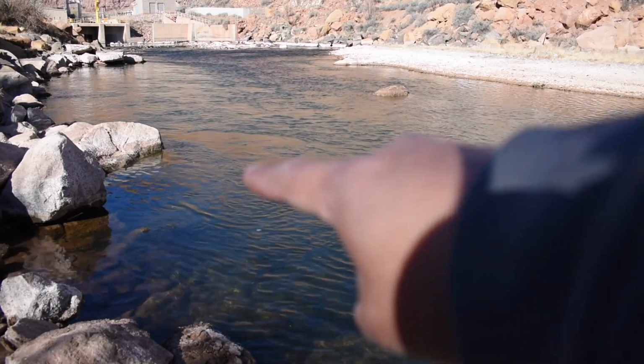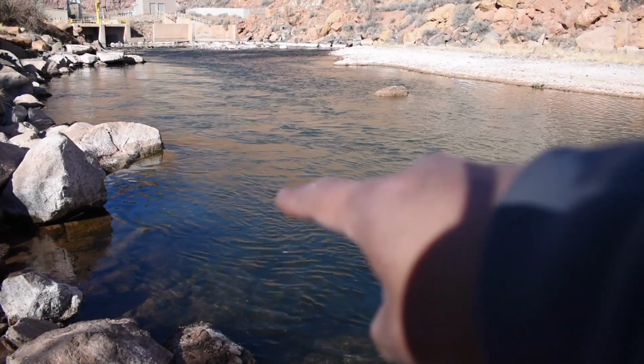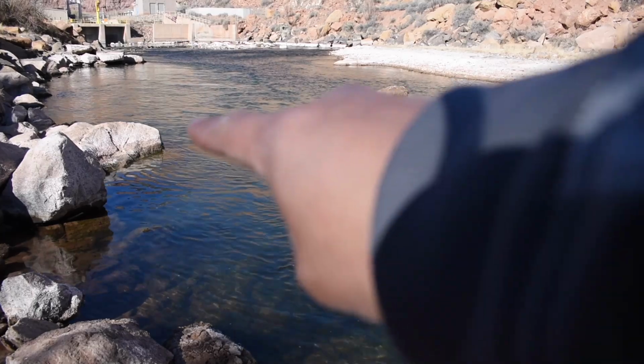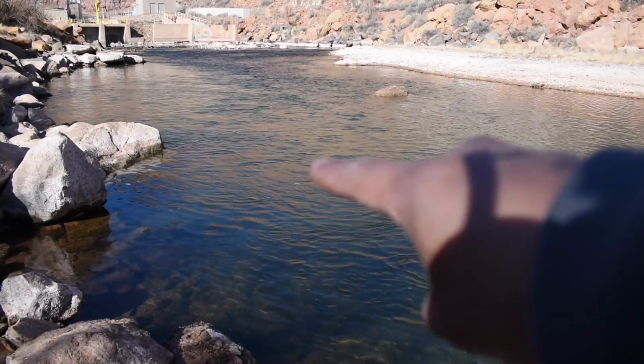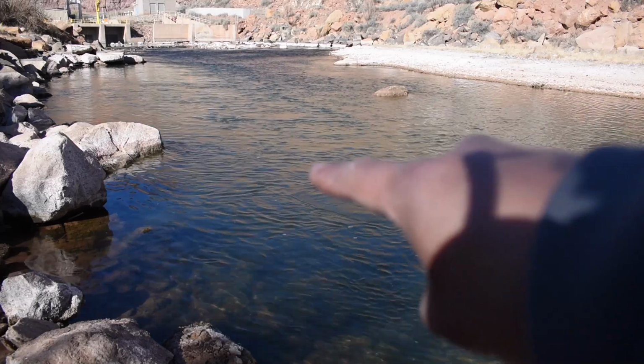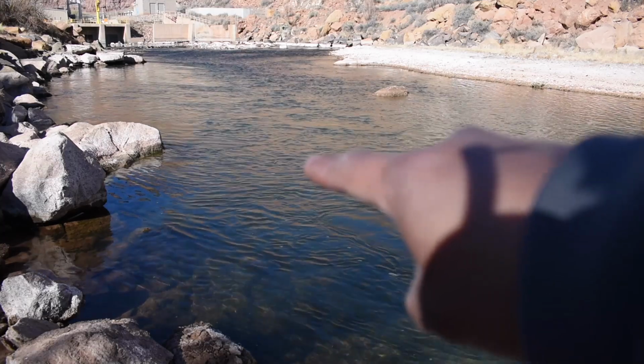That's where the majority of your fish are going to be, and as the temperatures start to rise, they may start to shift and transition from over here in the slow stuff and move out closer to the main current. Again, they've got to fight that current more and more as they get into these areas.